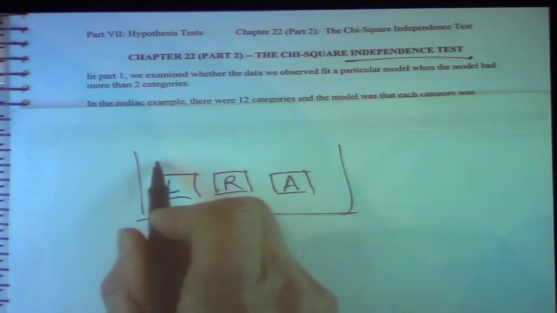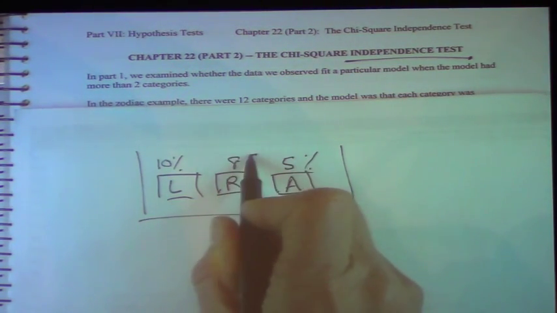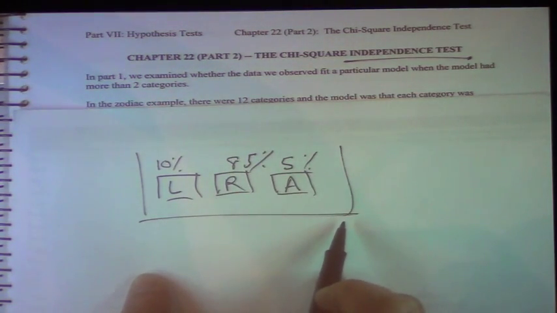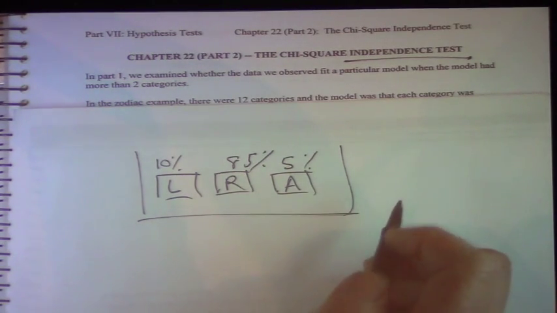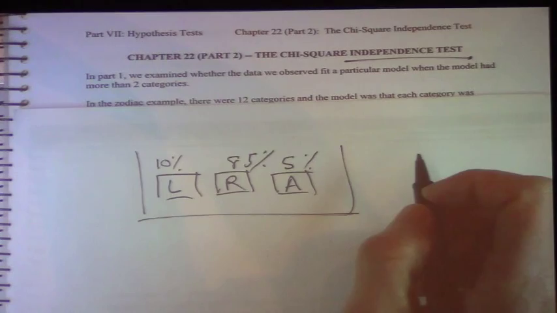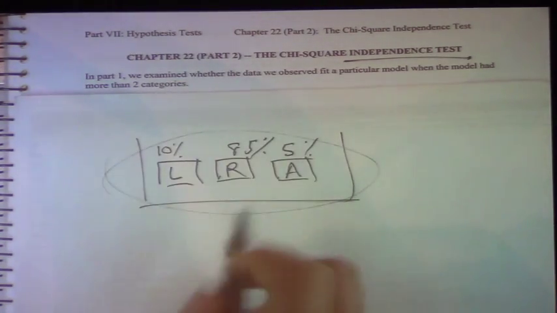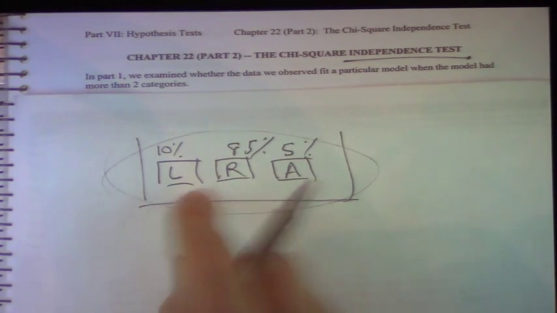Maybe there really are 10% and 5%, and that would leave 85%. So what would we do? We'd take a sample of people and ask them their handedness, and the null would be: does our observed data fit this model well? We have one sample, one variable.